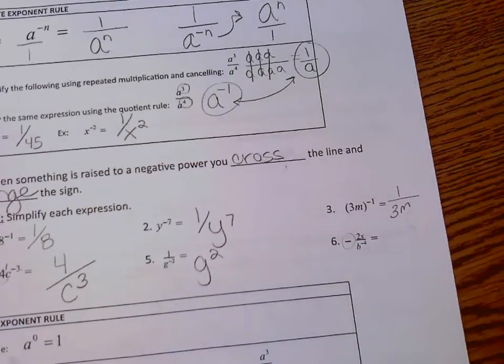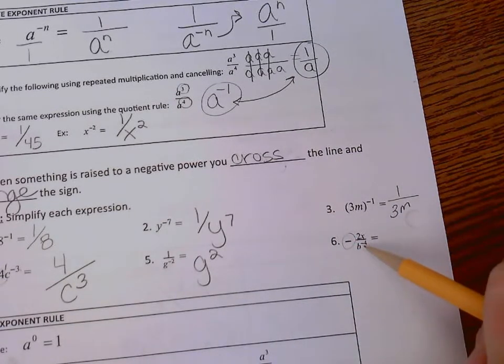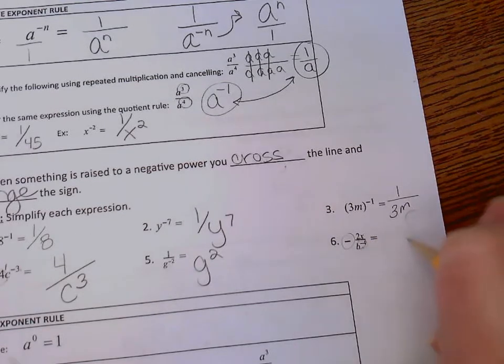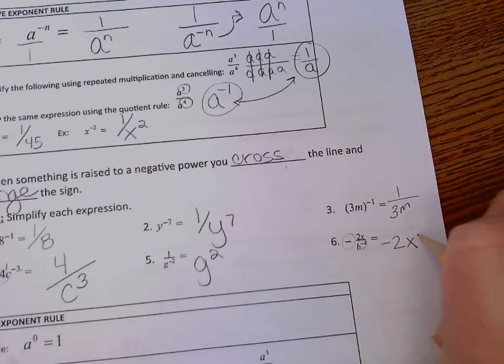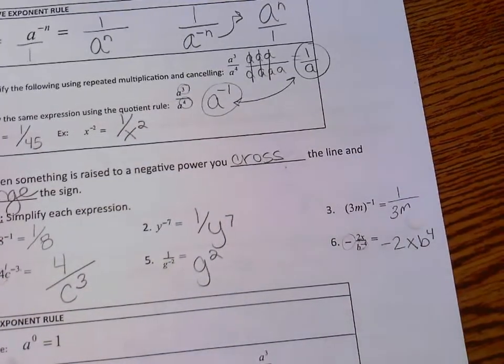This negative is just going to make the answer negative. This negative is going to make just this one term cross the line. So I'll end up with negative 2x b to the 4th all in the numerator when I'm finished.